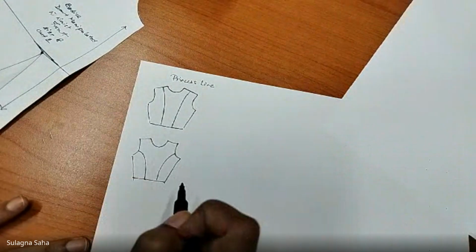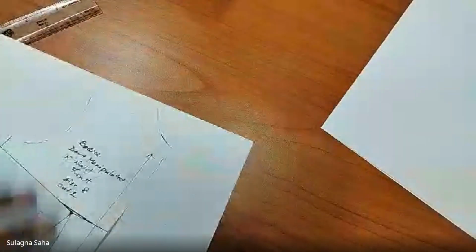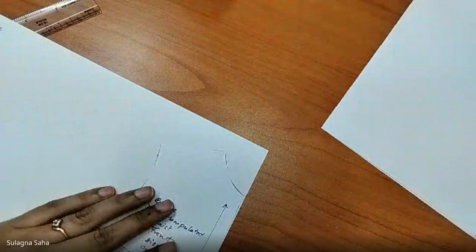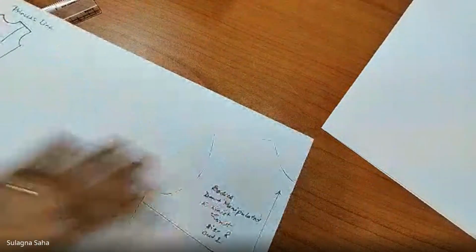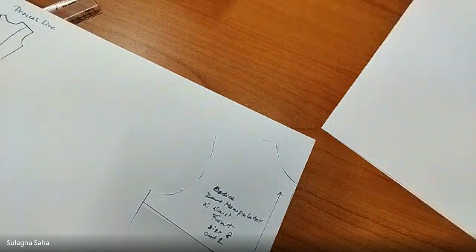crop tops. So to do this, what I'll do is I'll take this pattern, the basic one, so that I can get my dart. This one, the first one, I can use the original bodice also.